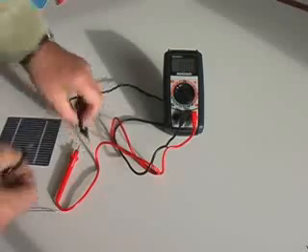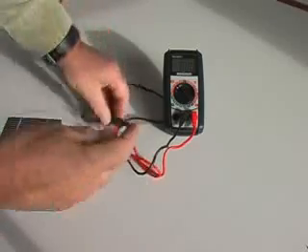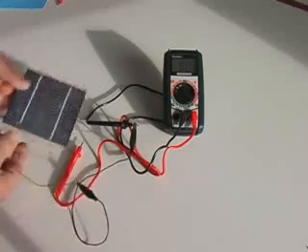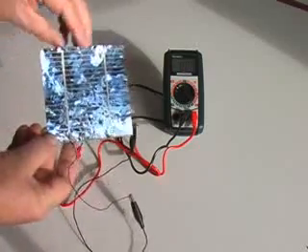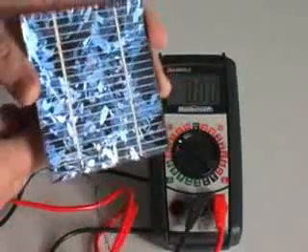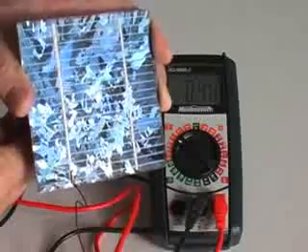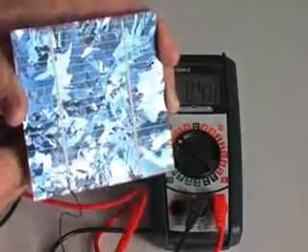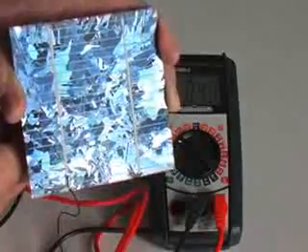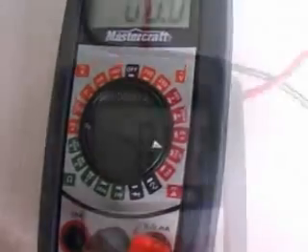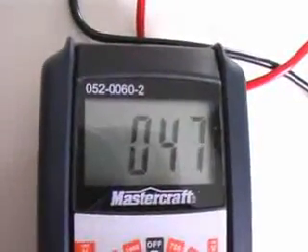Connecting the negative probe of a voltmeter to the black lead and then touching the positive probe to the back of the cell, we get an open circuit voltage reading. A single cell like this will produce 0.5 volts in direct sunlight. Today, the sun shining through an open door is giving us between 0.45 and 0.48 volts. The short circuit current output of a cell this size is small. Today I'm getting less than 50 milliamps.